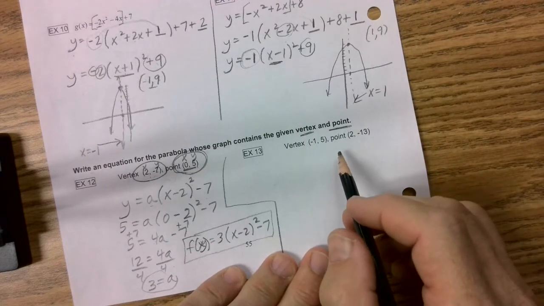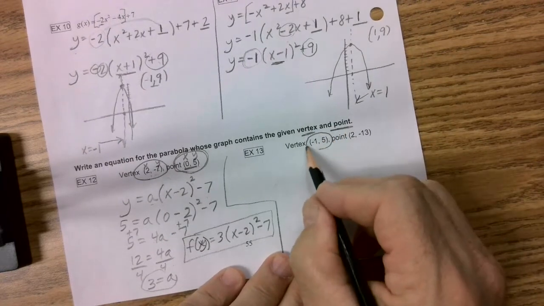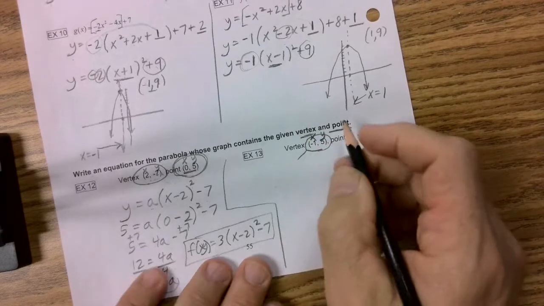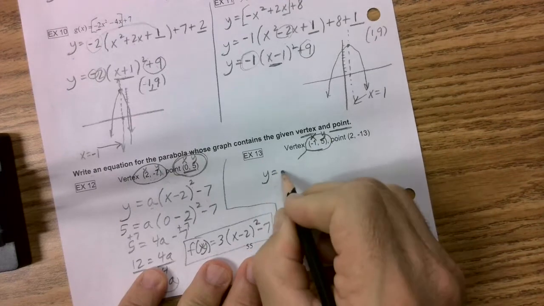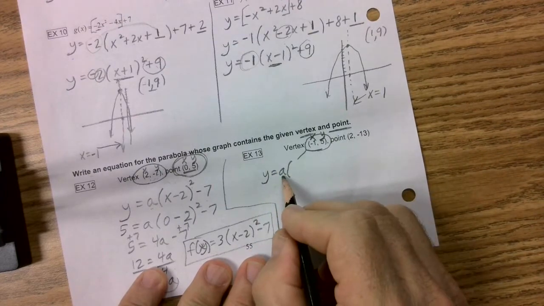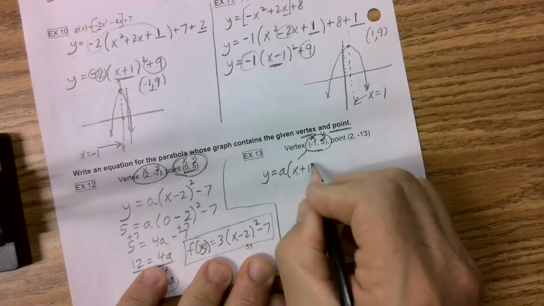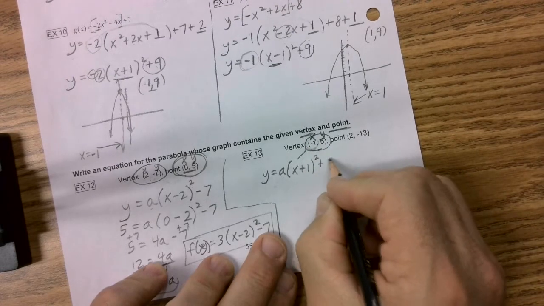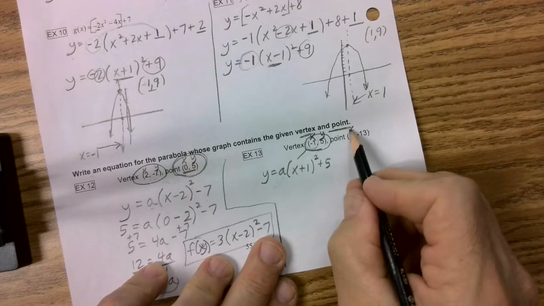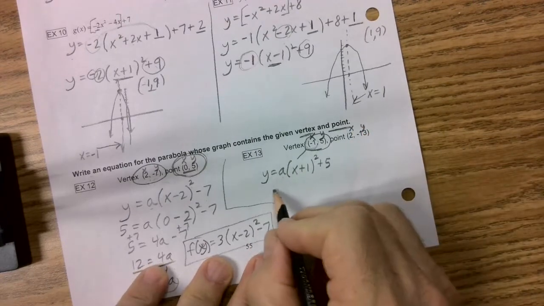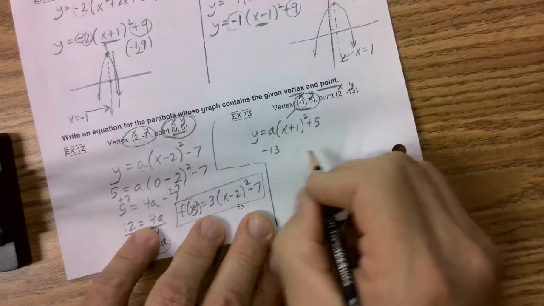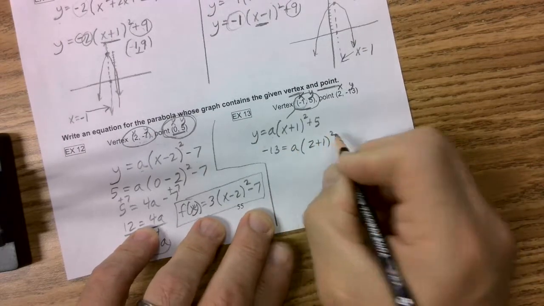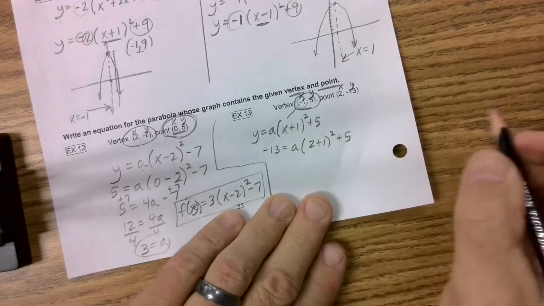So there's that. One more problem, you guys. So let's stick with it. Vertex, negative 1, 5. So this is my x shift, this is my y shift. So I go y equals, I don't know what my a is, I'll get that last. X plus 1, remember you always take the opposite of this, squared, plus 5. Now I'm going to stick that x in and that y in. So negative 13 equals a times x plus 1 squared plus 5.